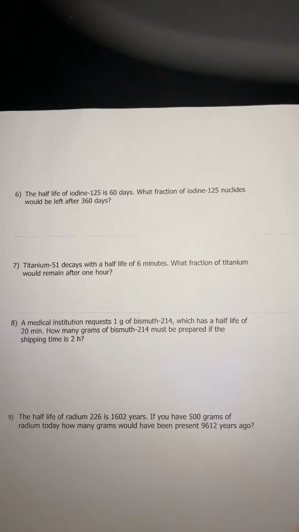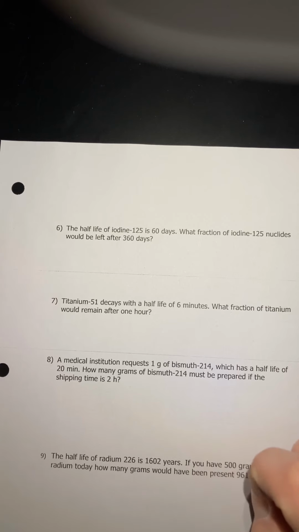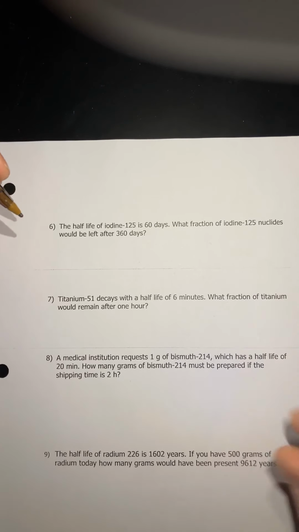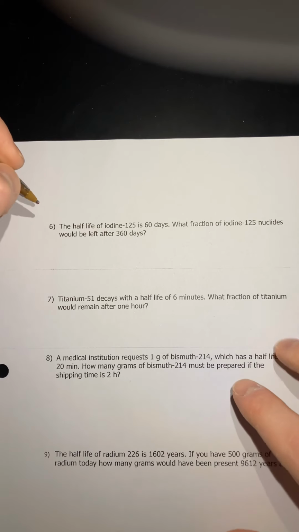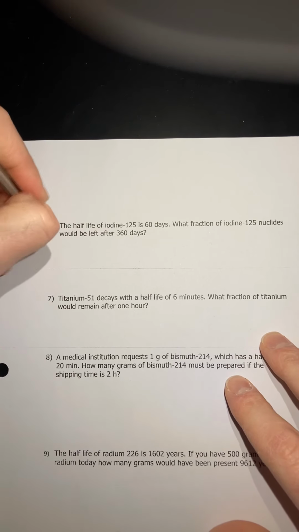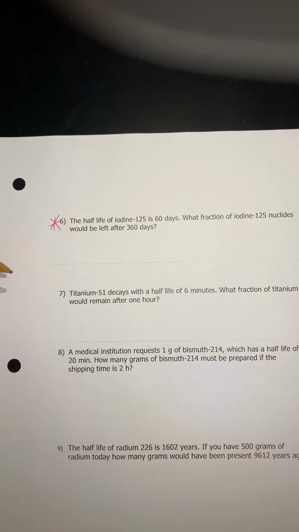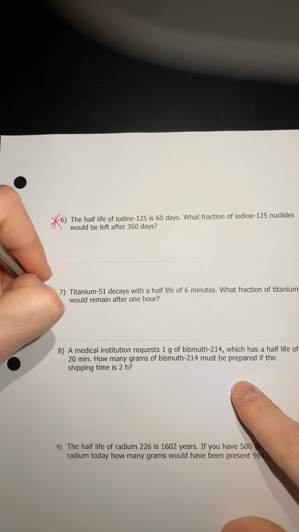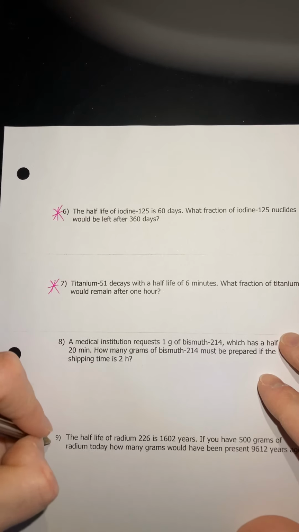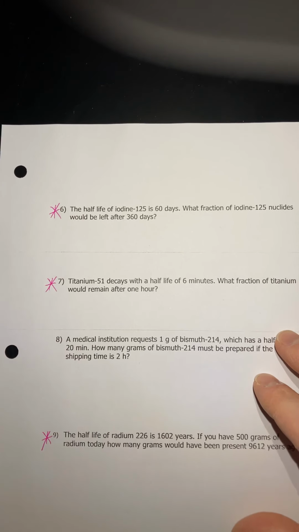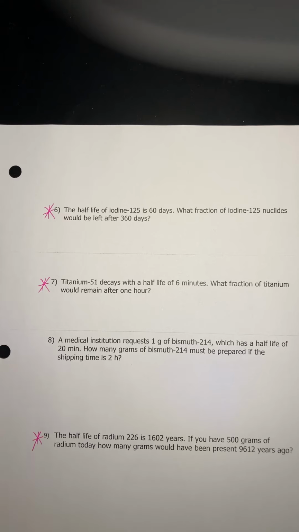All right. So this is what I would like for you to do on your own. Okay. I would like for you to do number 6. I would like for you to do number 7. And number 9 is kind of your challenge question. So 6, 7, and 9, I'd like for you to do. That's 3 questions.